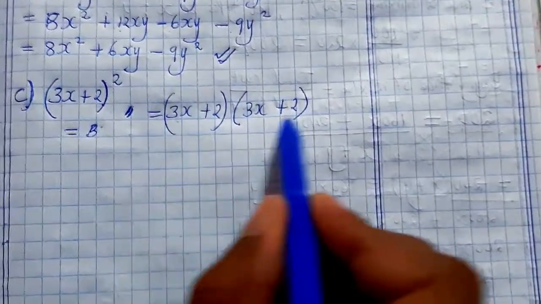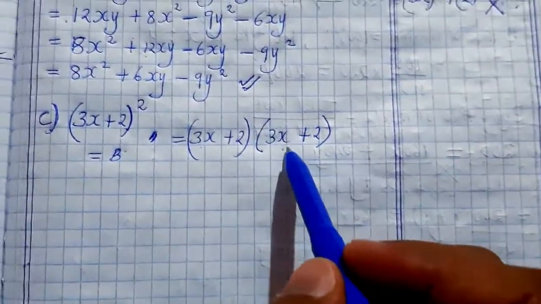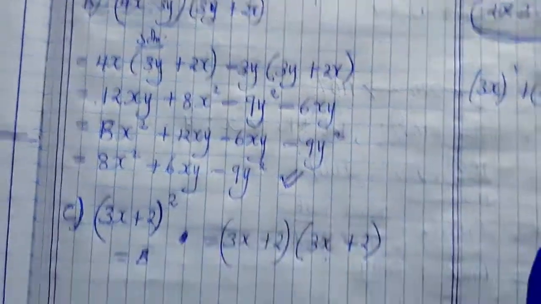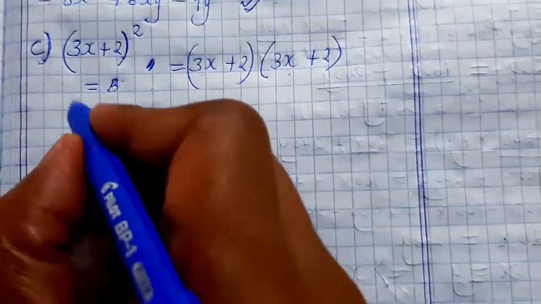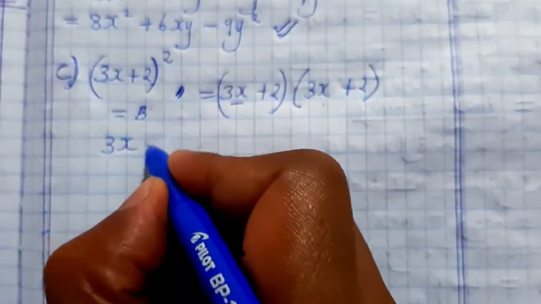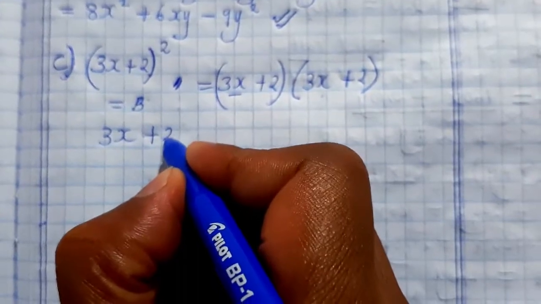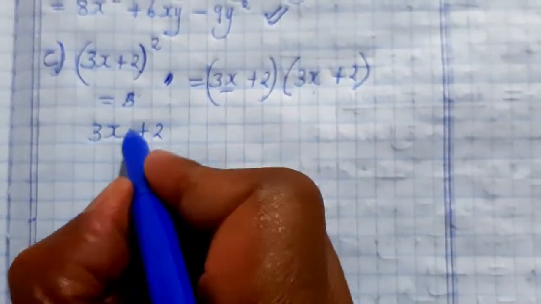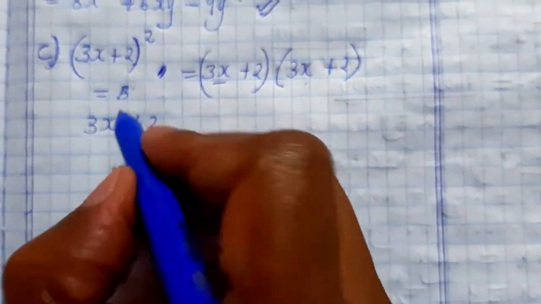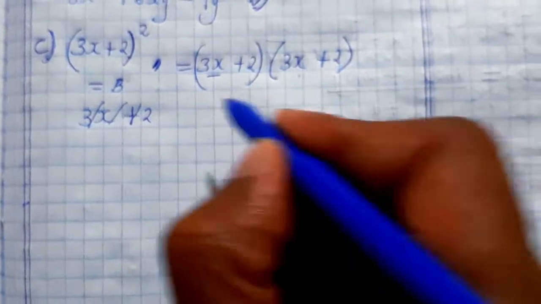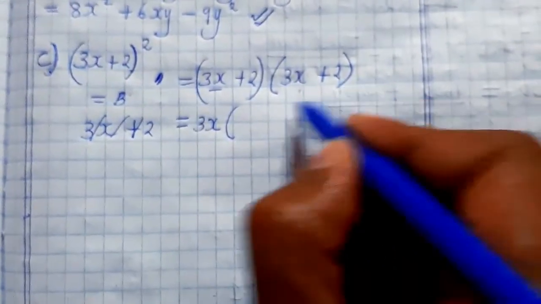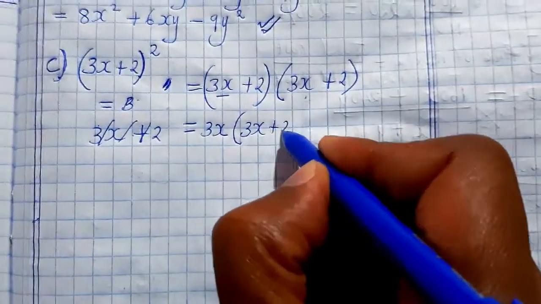And once you write it like this, we can perform the same expansion like we were doing in this particular part here. We pick the first term, 3x, into brackets, and multiply by what is here, which is 3x plus 2.